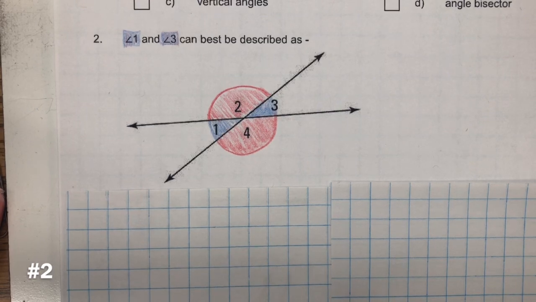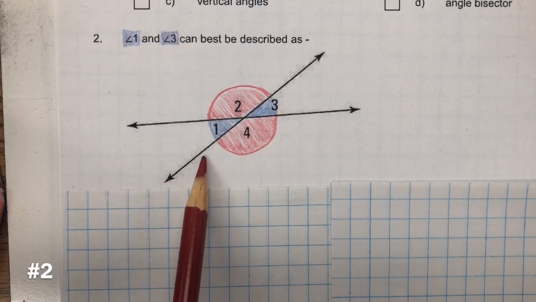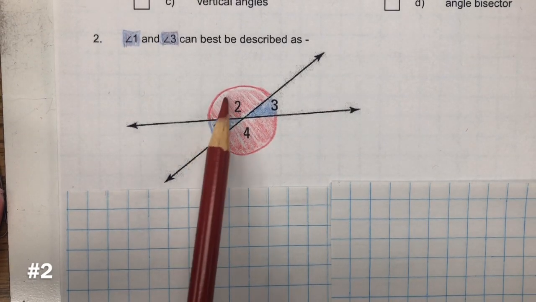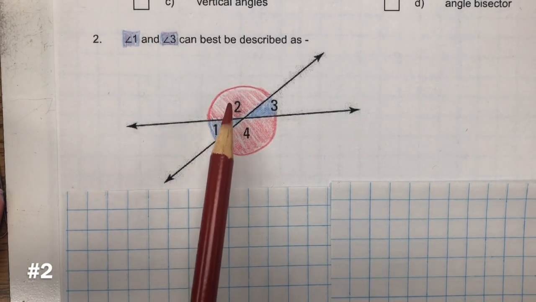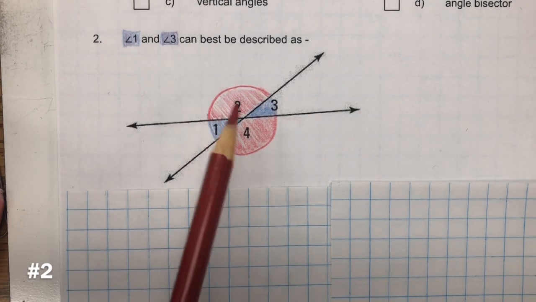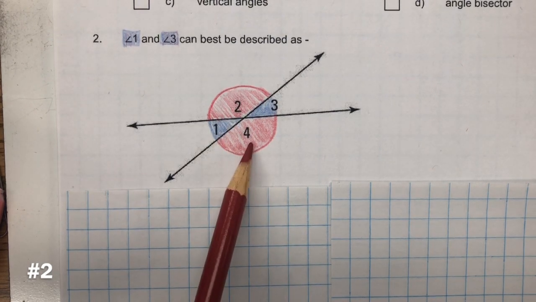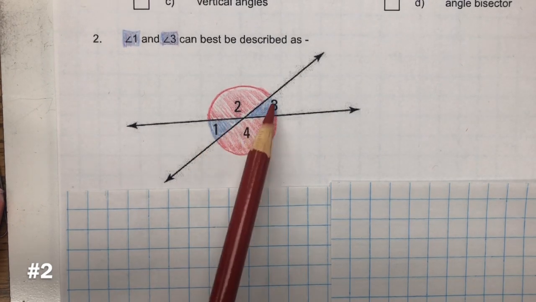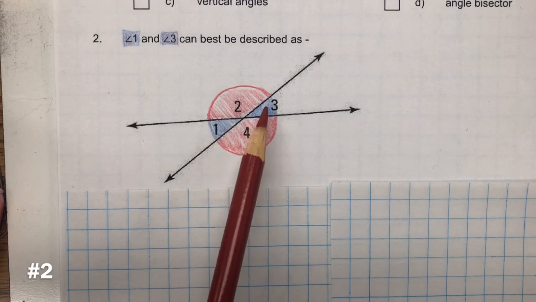For number 2, angle 1 and angle 3 can best be described as, so when I have two intersecting angles, what I do is I call it the beach ball, and I draw a circle, and then I'll choose a color. So I have red, then blue, red, then blue. And you can see that these two, the same color, have the same measure. And 1 and 3 have the same measure. And these are called vertical angles. So vertical angles have the same measure.